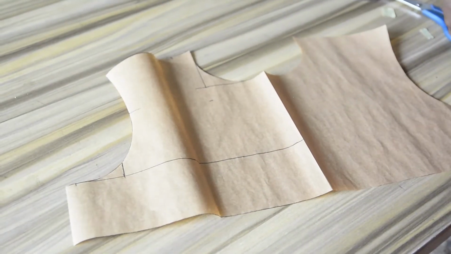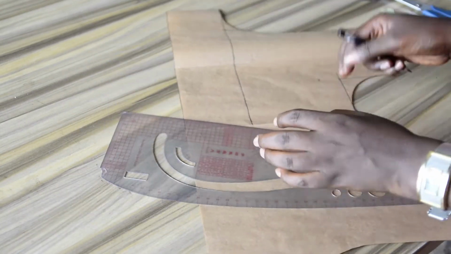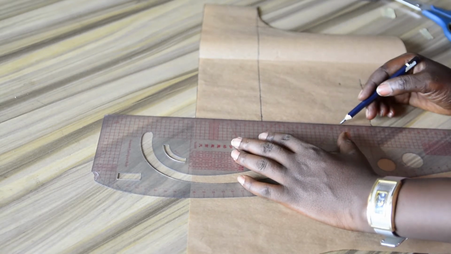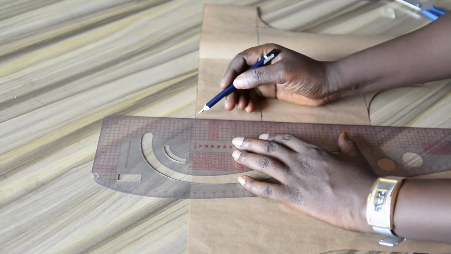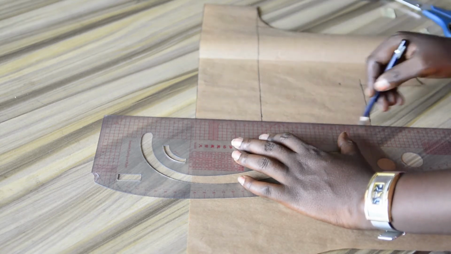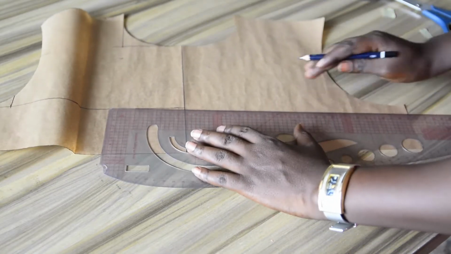So after cutting out my pattern, this is what I have. Then I will draw out the center line. This is the center of my pattern. So I'm drawing out a line so that you guys can see it clearly. Okay, and this is the chest level.